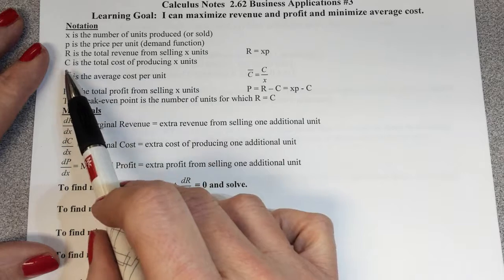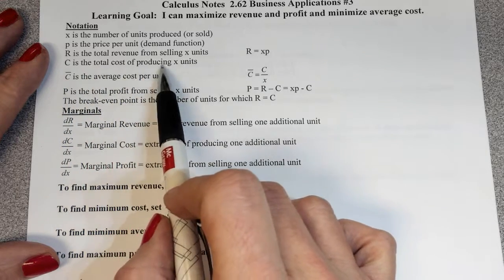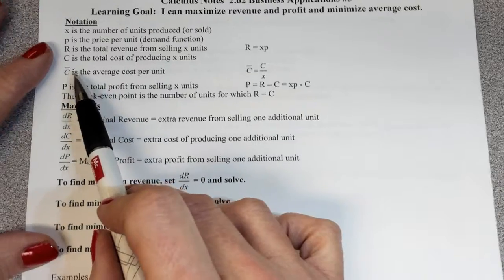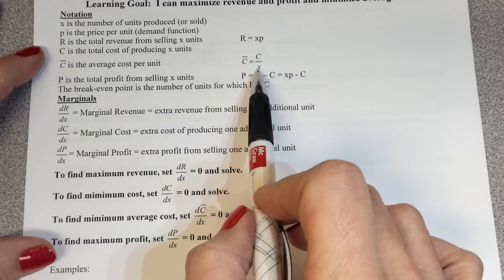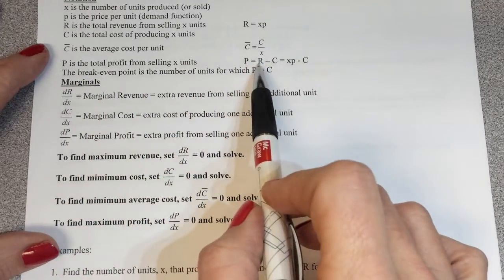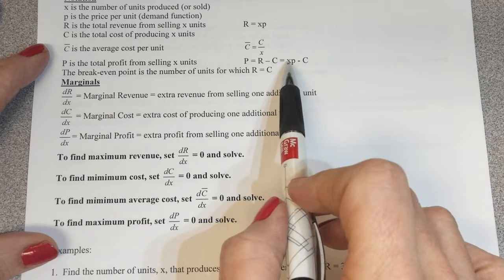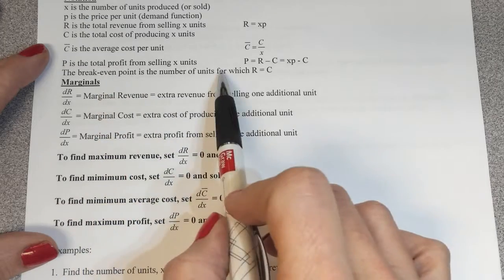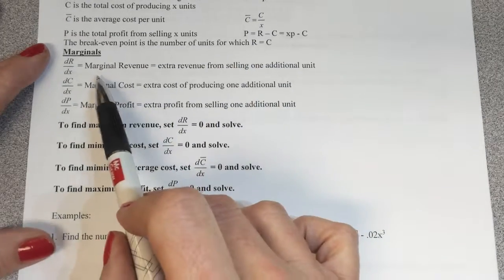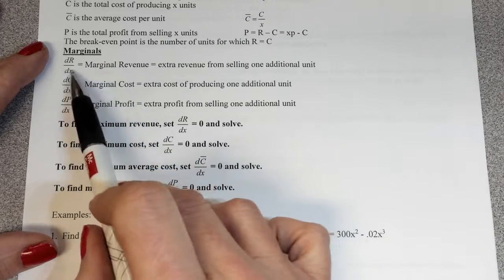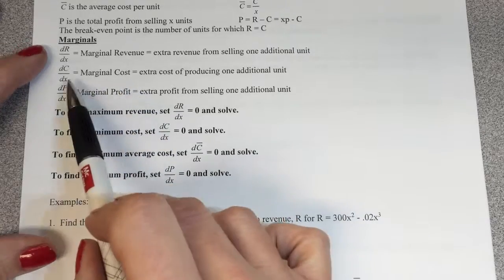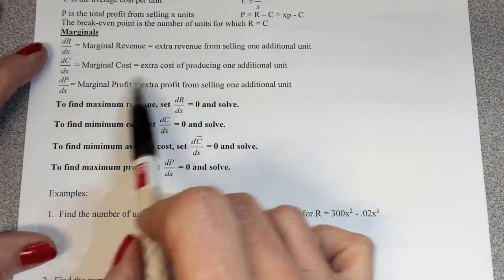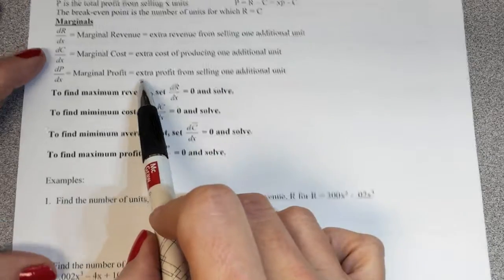C is the total cost of producing X units, so that the average cost for one unit would be that total cost divided by however many of those items we're selling. P is our profit, and that's always going to be the revenue minus the cost. The revenue again is that XP, that number of items times the price, and then the break-even point is when R equals C. We talked about marginals, how the derivative of the revenue function tells us the extra revenue from one additional unit. Marginal cost, same thing, except with cost. Profit, same thing, except with profit.